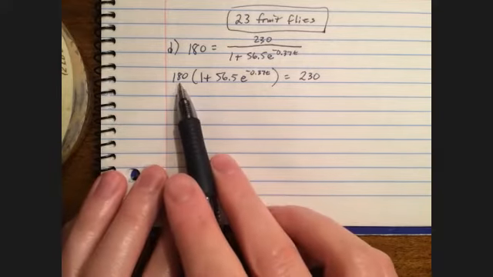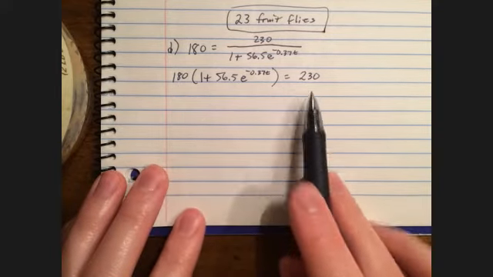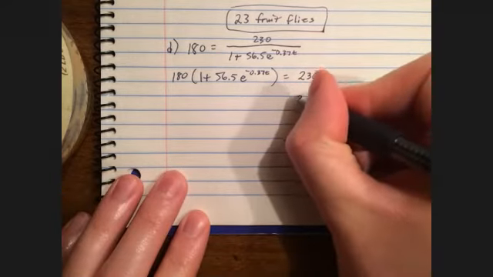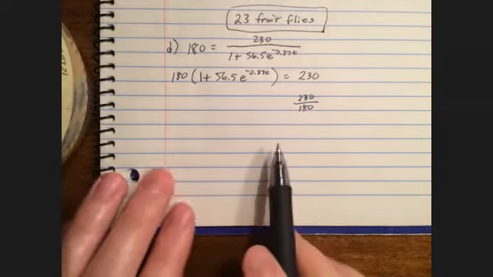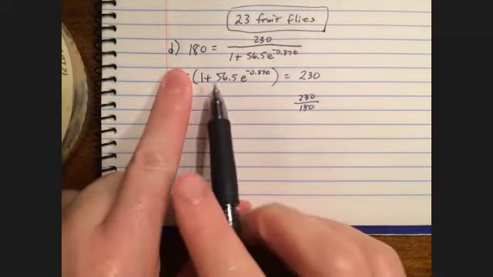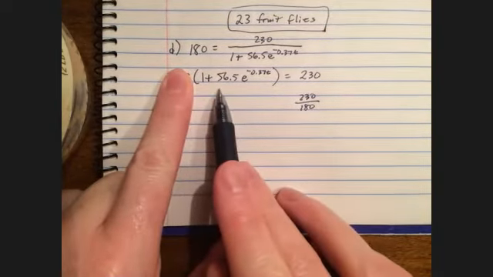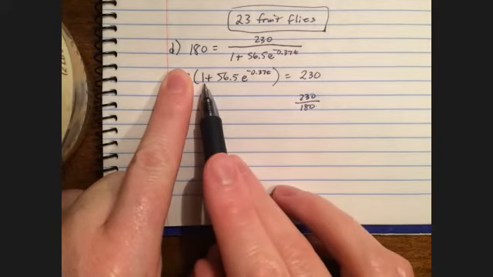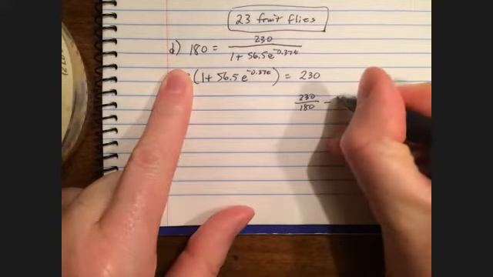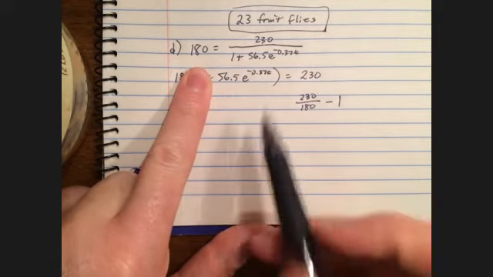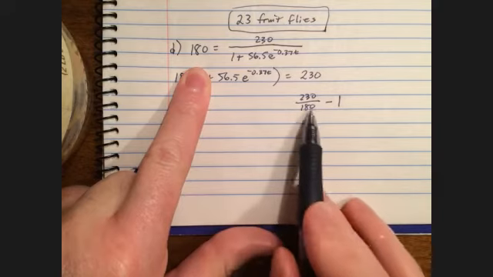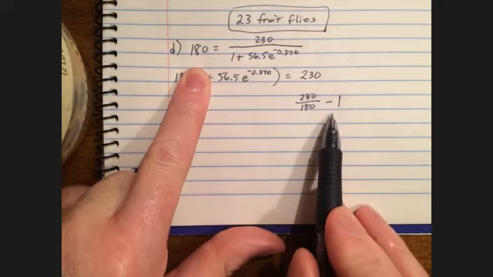We would take this 180 and divide it over, so we'd have 230 over 180. Then we'd be left with just this portion in the parentheses. We're trying to solve for t, so we can take that 1 and subtract it. Then we'd be left with this portion equal to 230 over 180 minus 1.